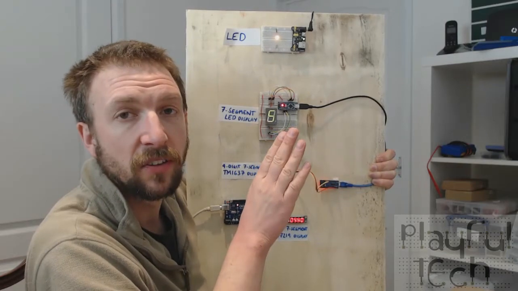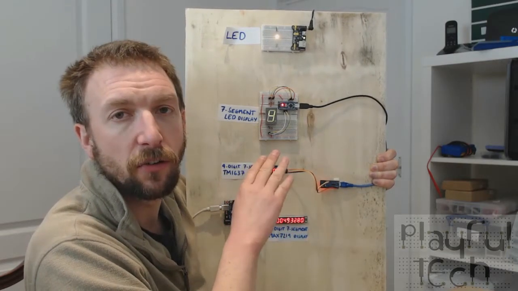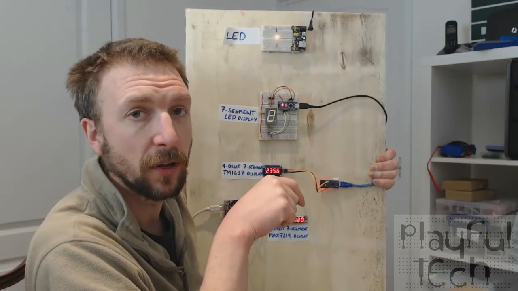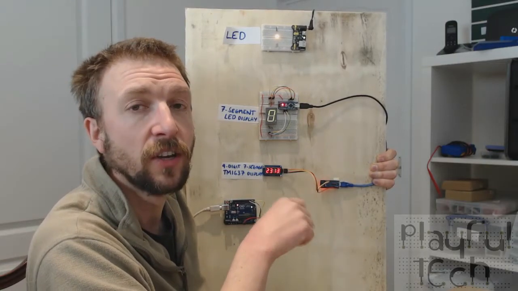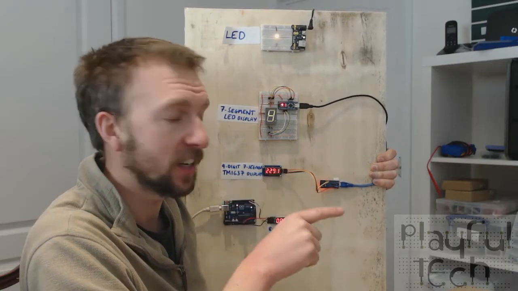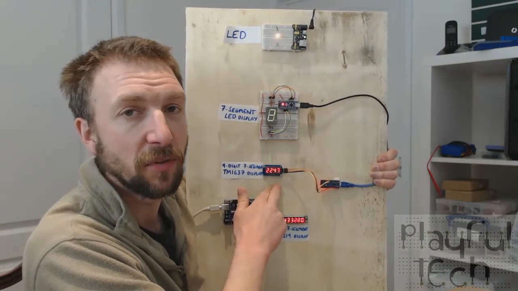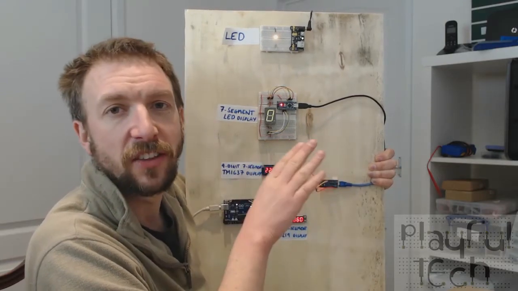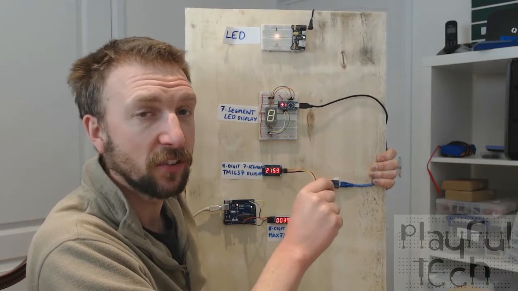That's another point worth checking. Most modules like this are tolerant to either a 3.3 volt supply or a 5 volt supply, and they'll adapt depending on whichever one you use. But it is worth checking, because I blew one of these up supplying 5 volts when I actually wanted 3.3. I think there are some that are more tolerant, but always check the datasheet of whichever module you're using just to make sure what the supply voltage is.